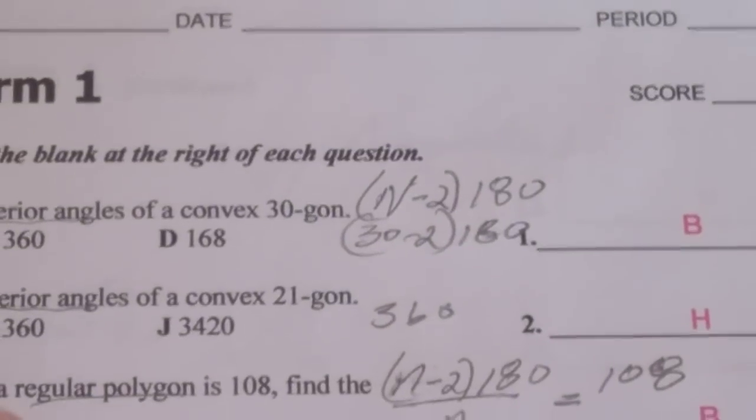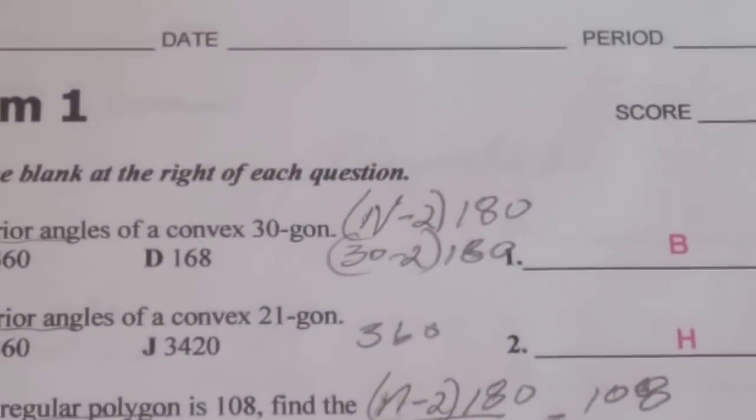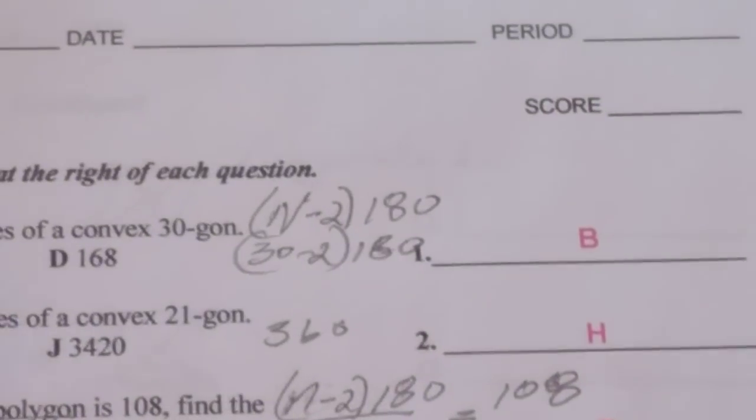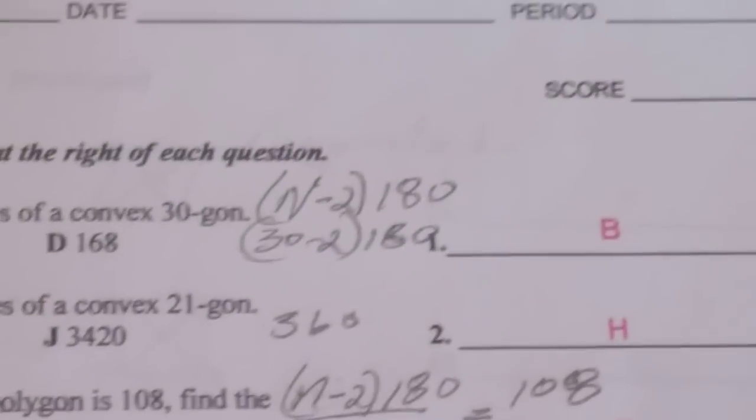Okay, I want to go over a review for Chapter 6, and we're using Form 1. I'm going to start off here with number 1.